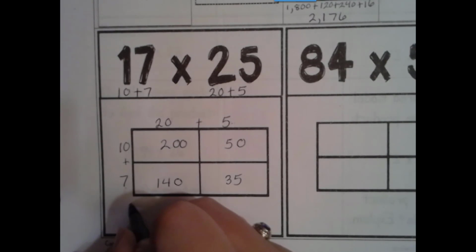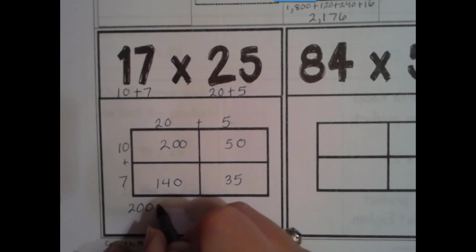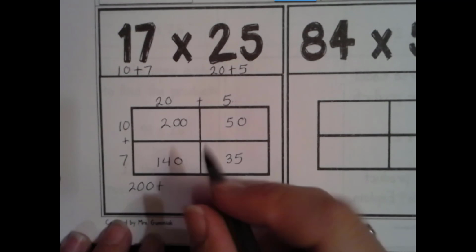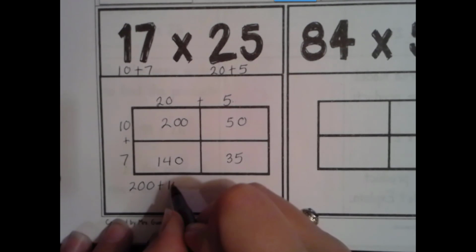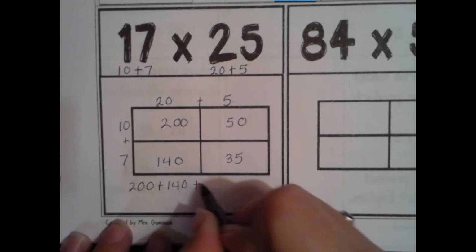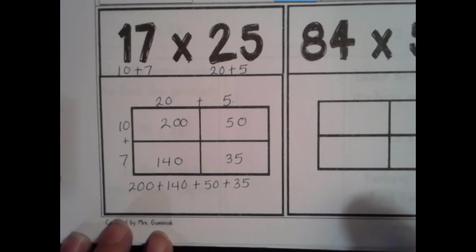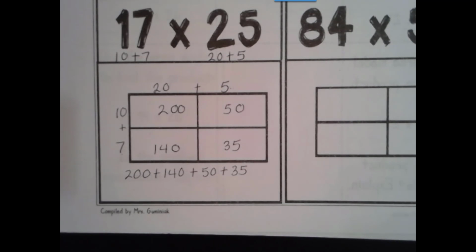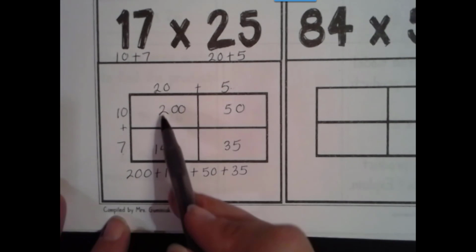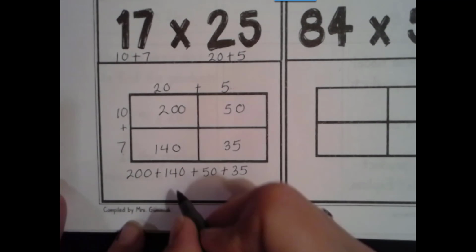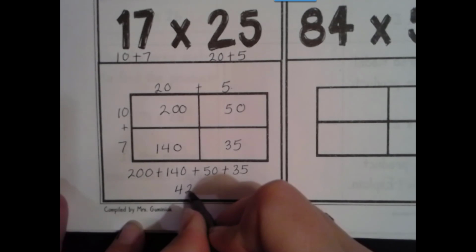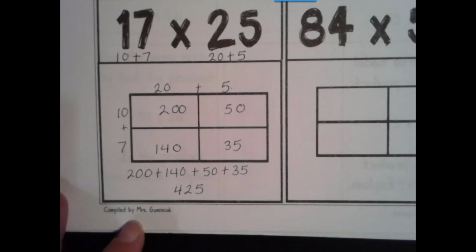Again, on the other side, we will write it vertically, but just to get down that we add these together. And because of the associative property and commutative property of addition, you can add in any order. It doesn't matter the order you write them down, just as long as you have all 4 of them. And we get 425 as our final product.